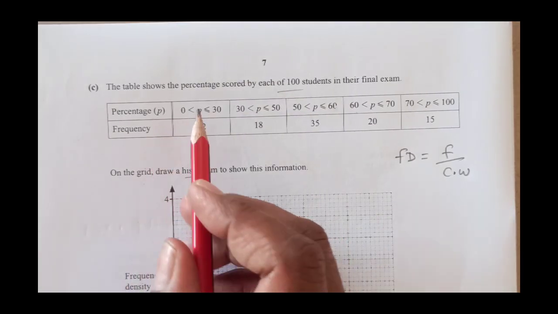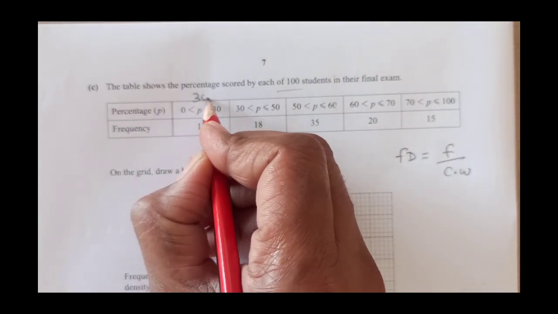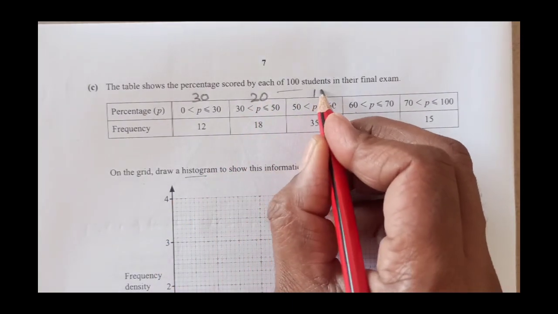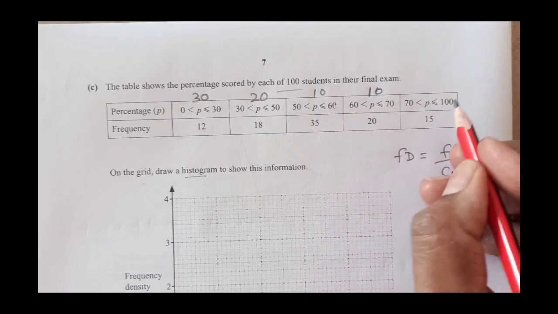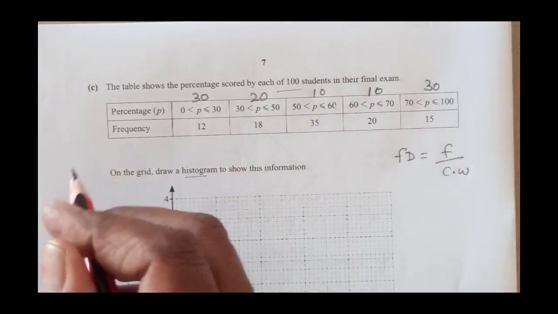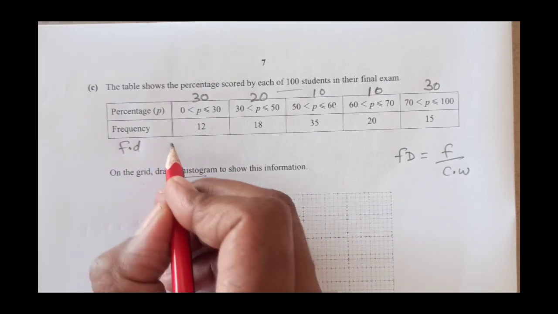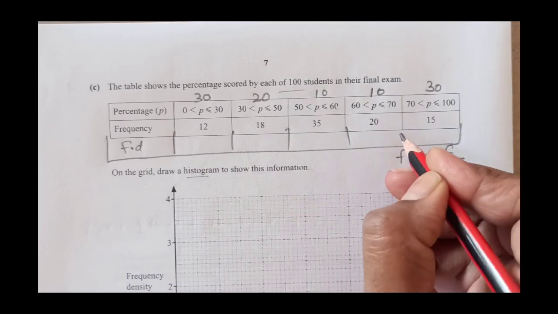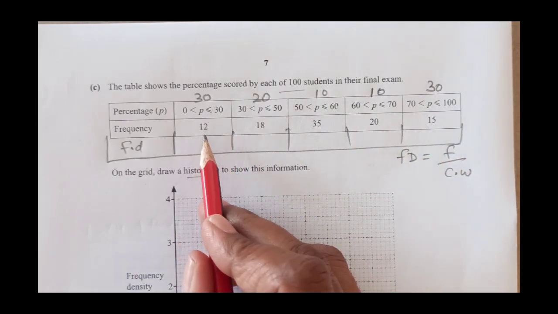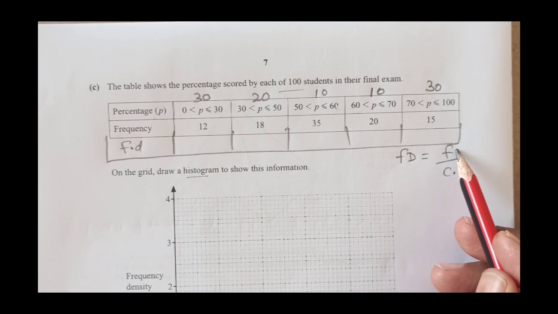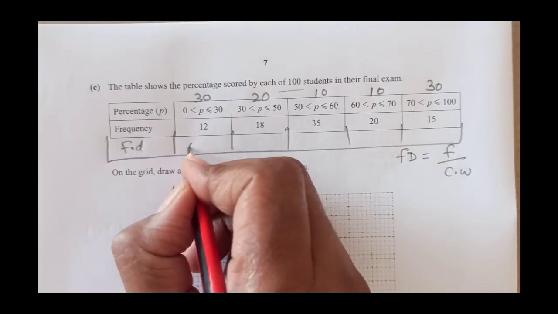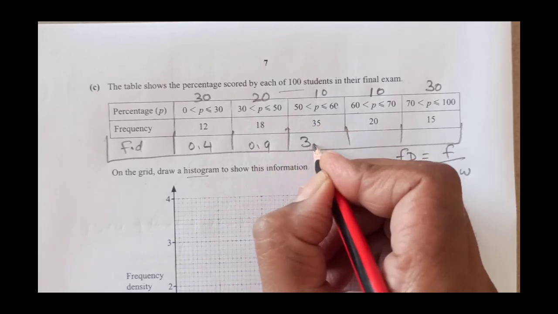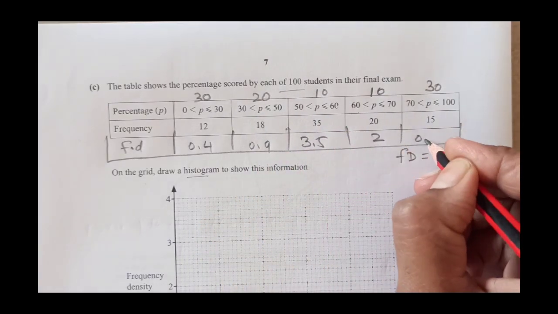We can calculate it here. The class width here is 30, here 50 minus 30 is 20, this is 10, 70 minus 60 is 10, and then 100 minus 70 is 30. And now we are looking for the frequency density. So for the frequency density, we can just write down here, 30 divided by 12, because it is frequency over class width. So that is 0.4. 20 divided by 10 is 0.9. Similarly, all these you can find out, right?